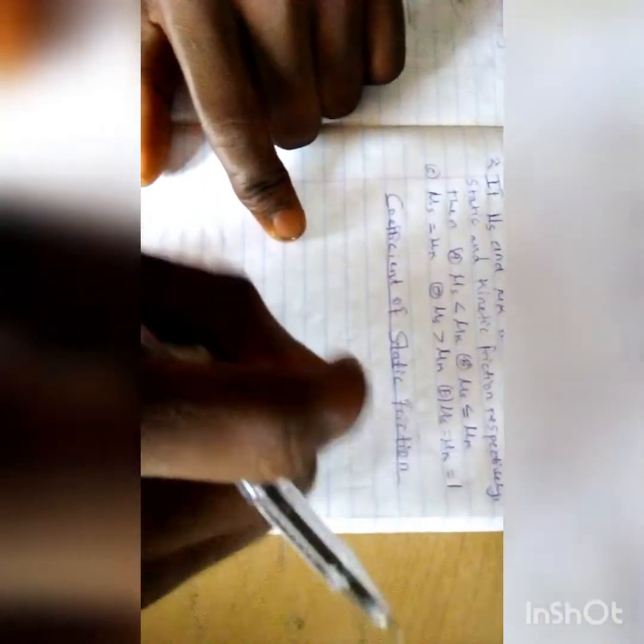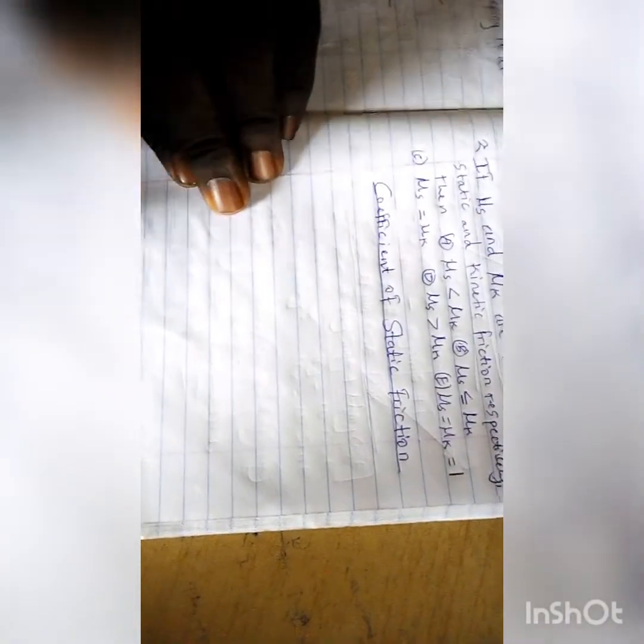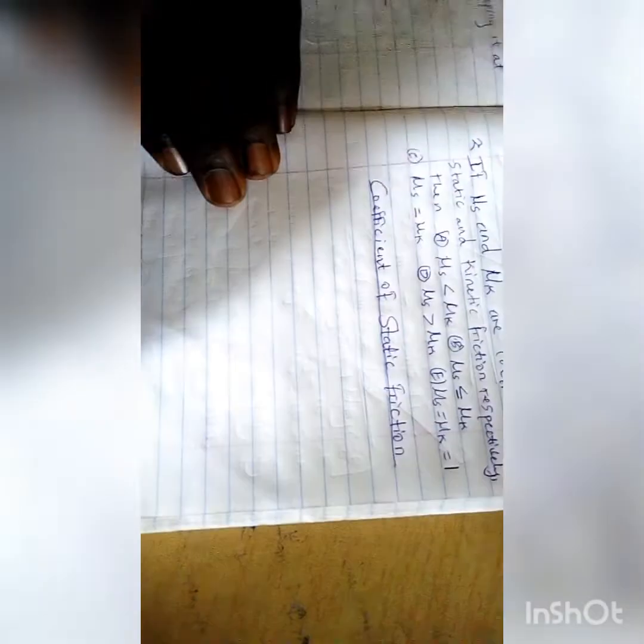Now we know we have two types of friction: the static friction and the dynamic friction. I would say static friction is the frictional force that is prevalent between two bodies that are at rest. It means that coefficient of static friction is the measure of the extent to which frictional force is acting on a system of bodies at rest.